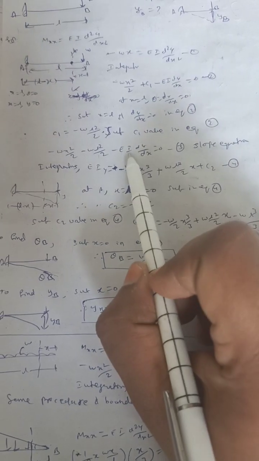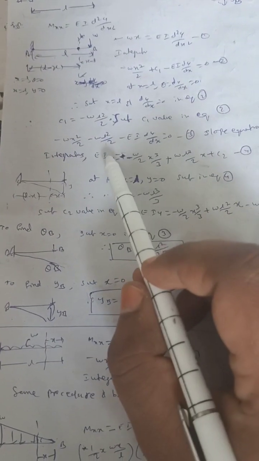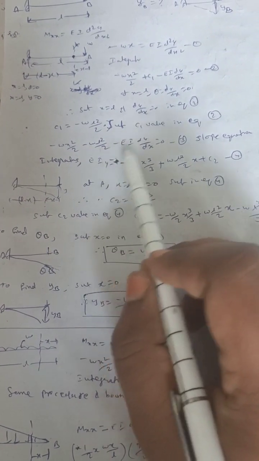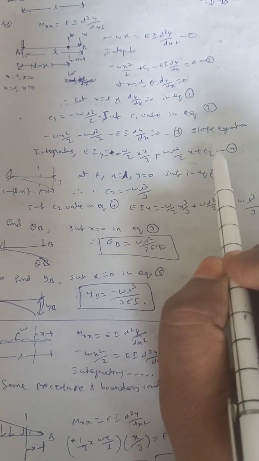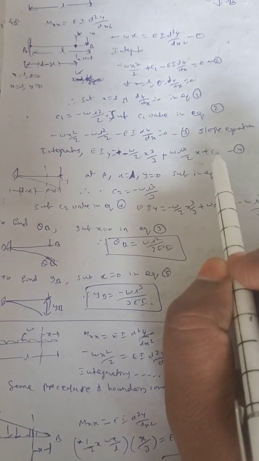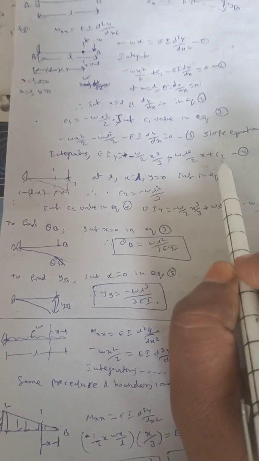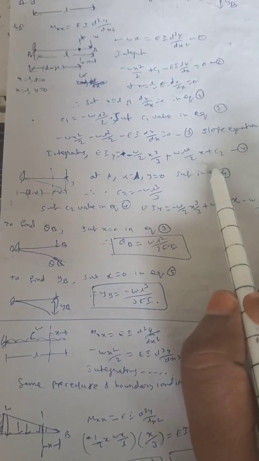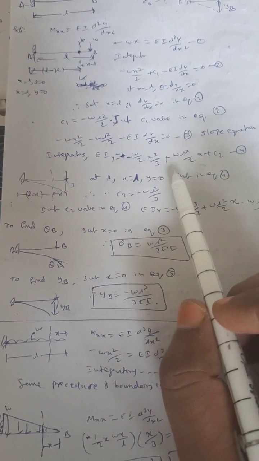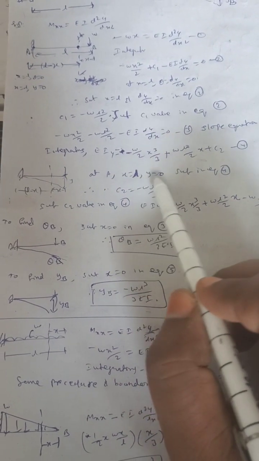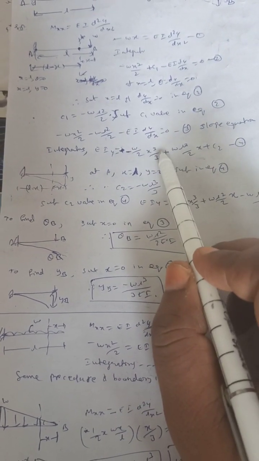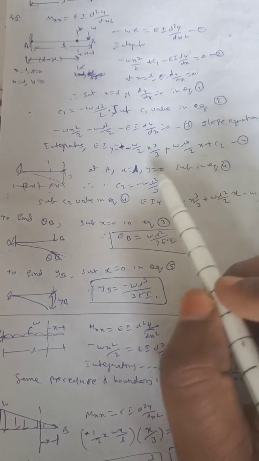This is slope equation. Now integrating this equation we will get deflection equation. So integrating equation number 3, we will get equation 4. But we will get a constant. To find this constant C2, we will make use of the other boundary condition: at x equal to L, y equal to 0. So deflection is also 0 at A. Therefore, we will substitute x equal to L, y equal to 0 in this equation. So we will get C2 as minus WL cube by 3.